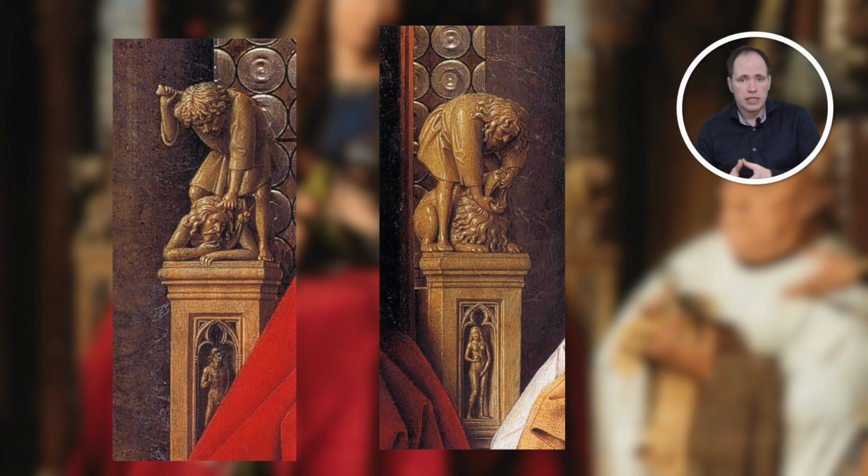Clearly, the man tearing the mouth of a lion is Samson. And this particular episode from Samson's life was always perceived as another prefiguration not only of Christ's crucifixion, but, most importantly, of his resurrection. You see, Samson's victory over the lion is a victory over death, symbolically.